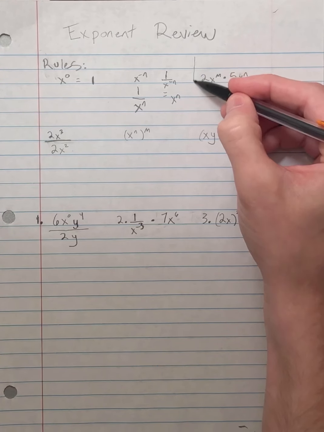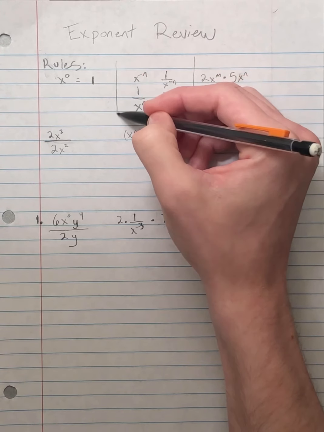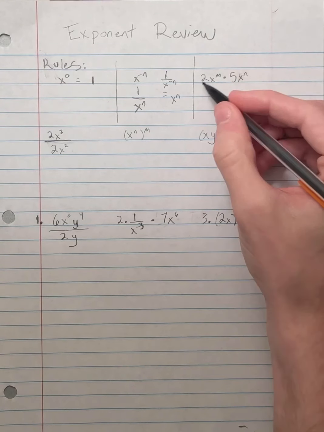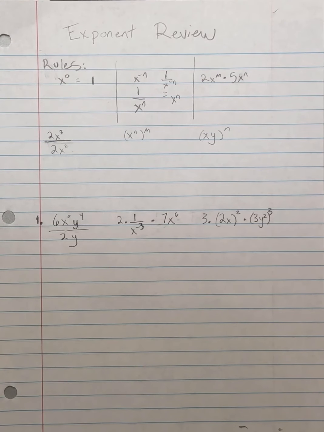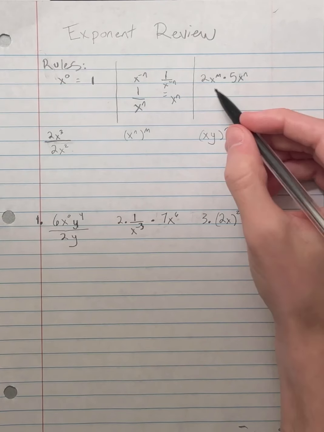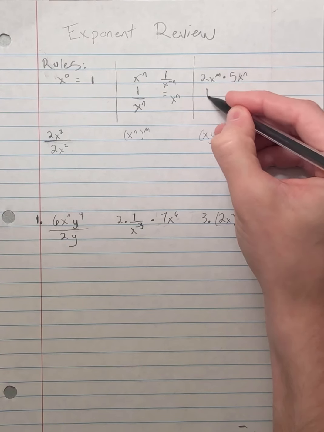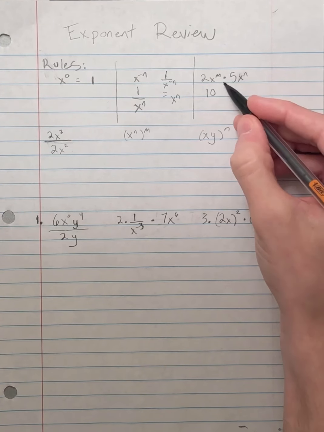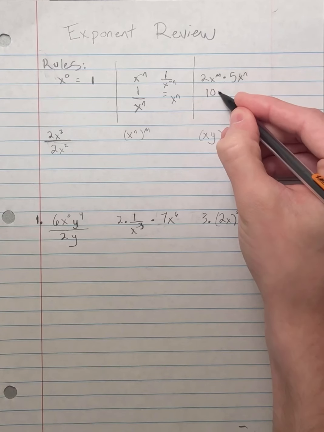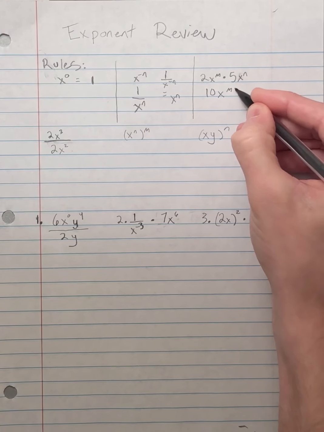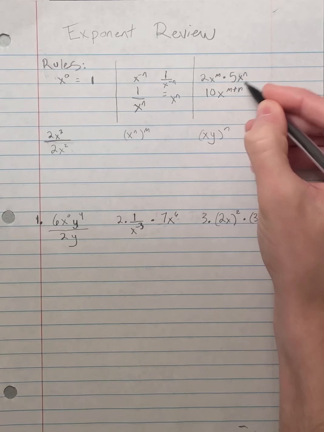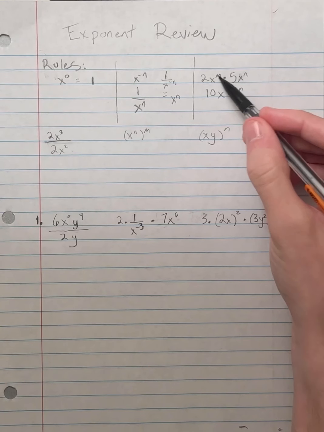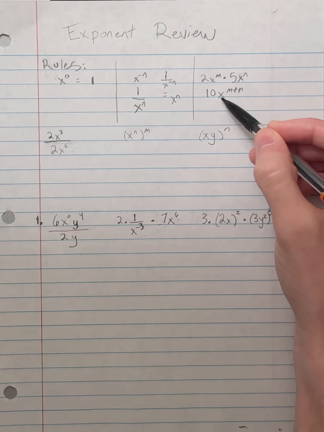One of the other rules we learned about was if I have two powers being multiplied. Well, first let's deal with the numbers, because the numbers are still going to work the same way we've always worked with them. So 2 times 5 is going to give me 10. And if I have x to the m power times x to the n power, I'm going to add those powers. So if I have multiplication and the same base, I end up adding the powers. If this had been like 3 and this was 2, then I would have x to the 5th power.